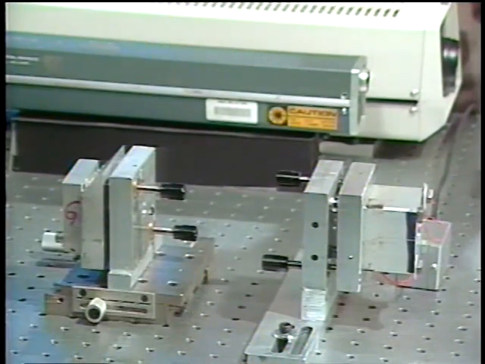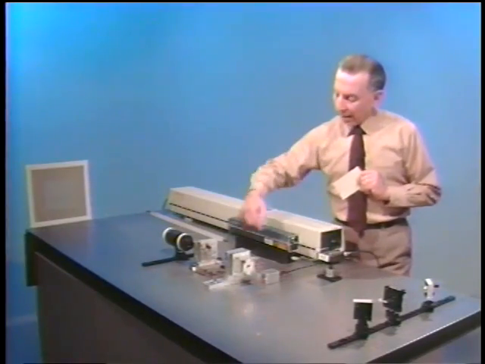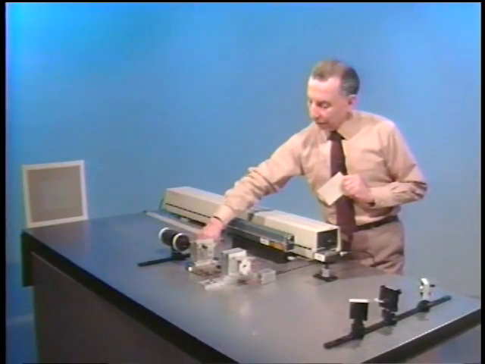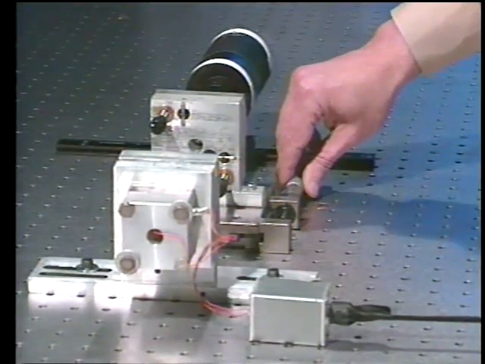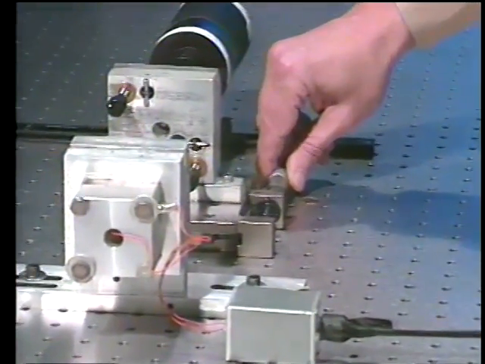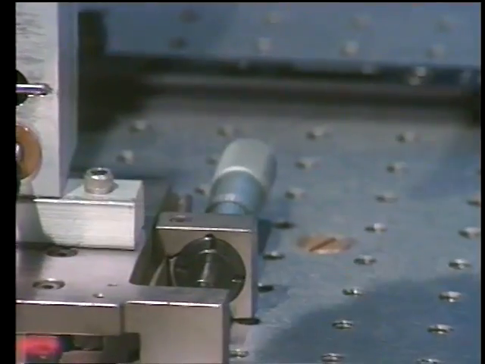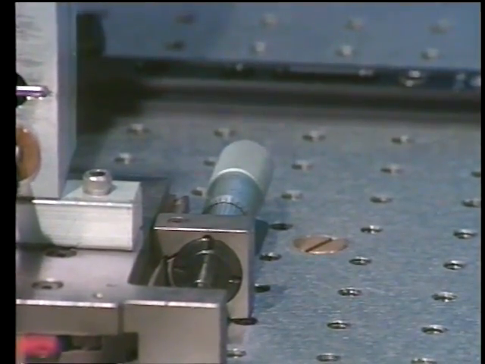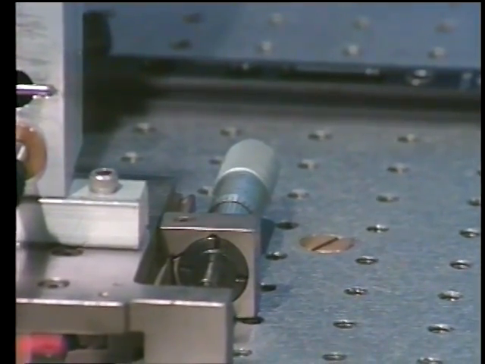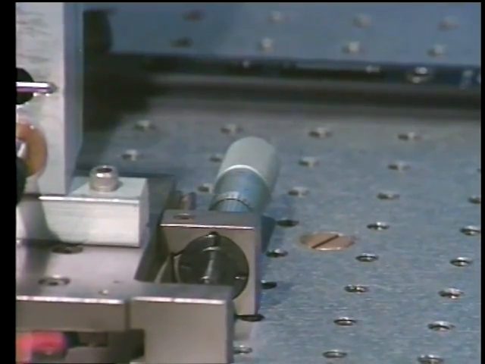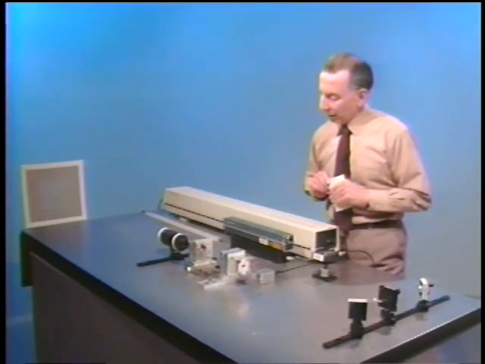Now, if we come around from the other side, we can see that we have a differential screw over here that would enable us to adjust the spacing between the two mirrors. Right now, the spacing is about 23 centimeters, while the radius of curvature of each mirror is 25 centimeters.